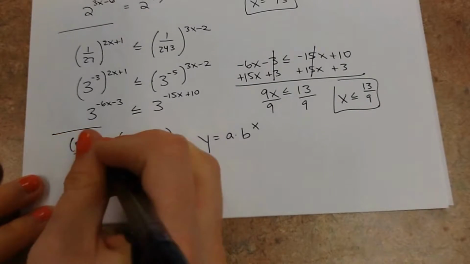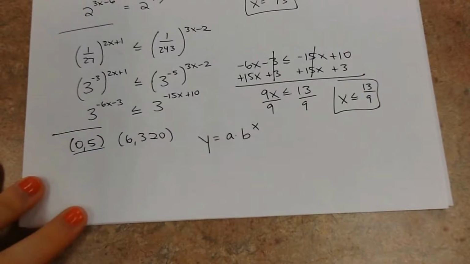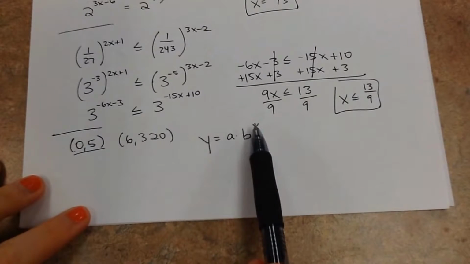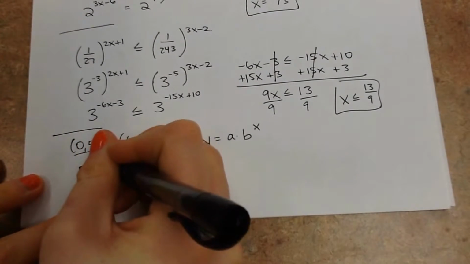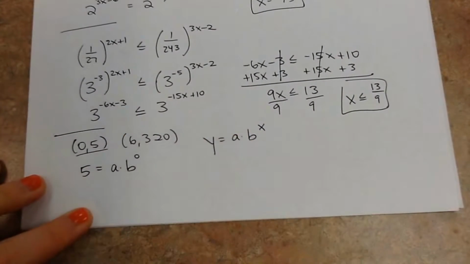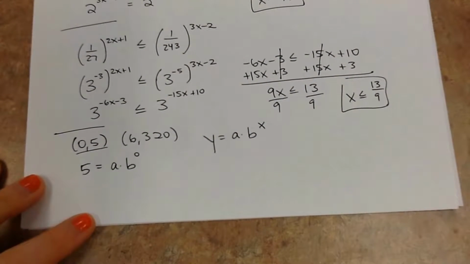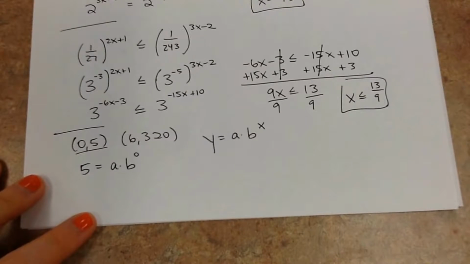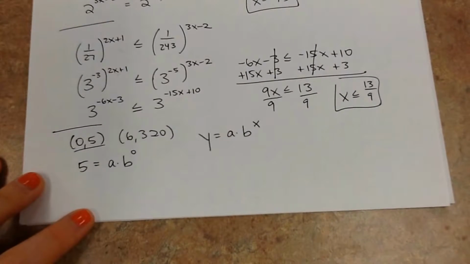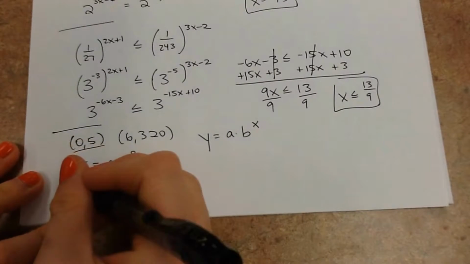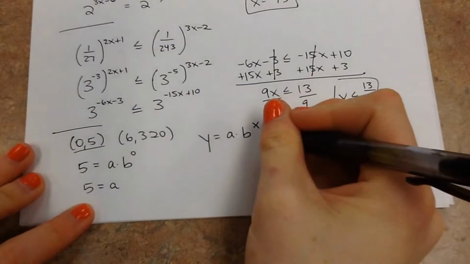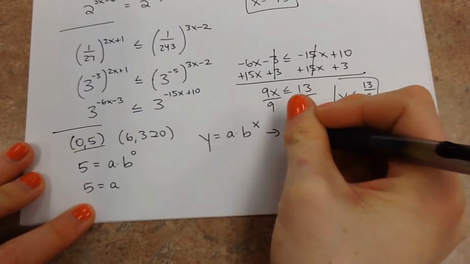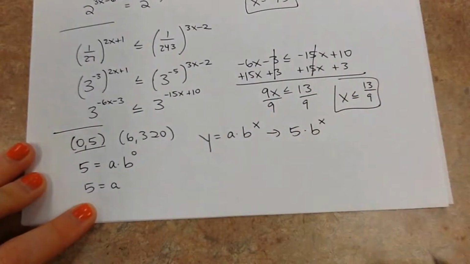We're going to try to find A and we're going to try to find B. So we're going to start with this point right here. This is x, this is y. So we're going to plug them in for x and for y. So y gets replaced with 5, and then A times B, and then we're replacing the x with a 0. So B to the 0 is just 1, because remember, anything raised to the 0 power just gives us 1. And so we know that 5 is just equal to A times 1, which is just A. So my updated version of the equation, I know that A is going to be 5.